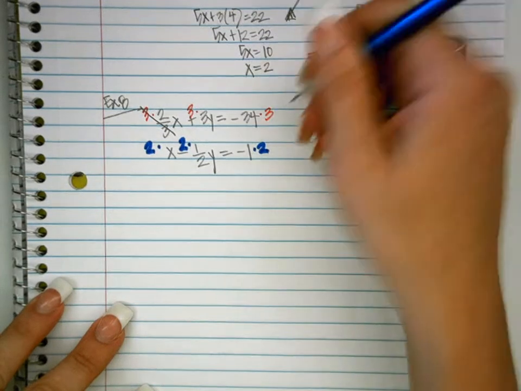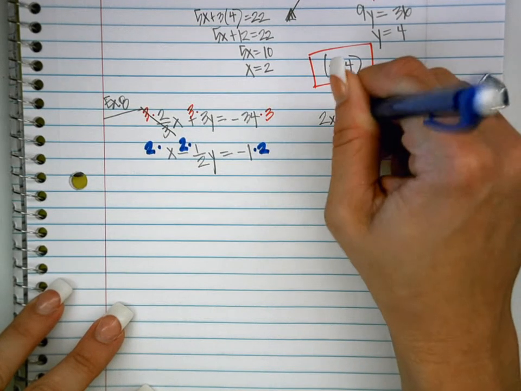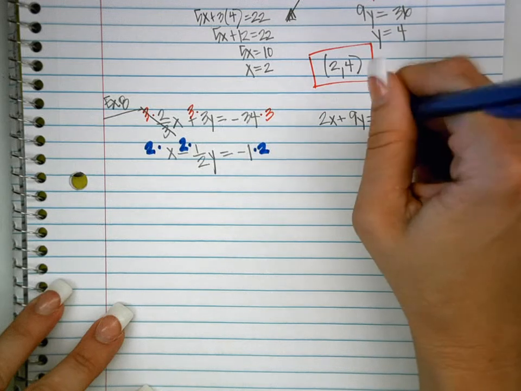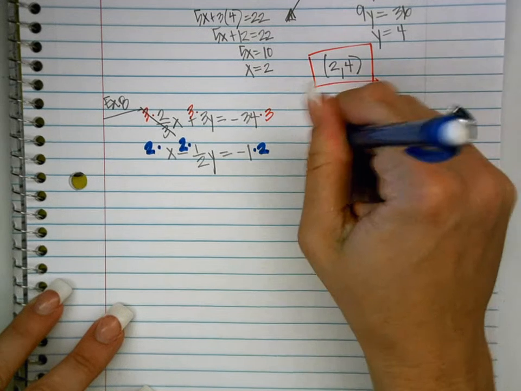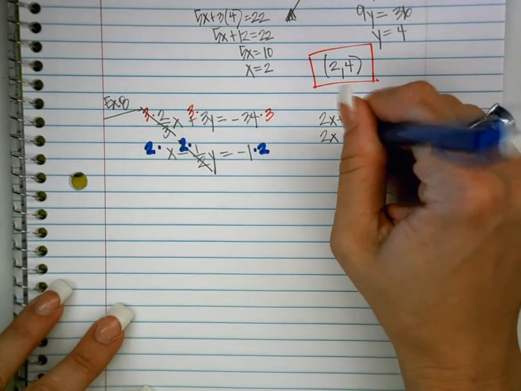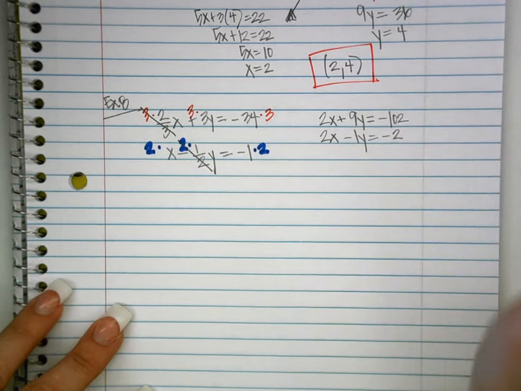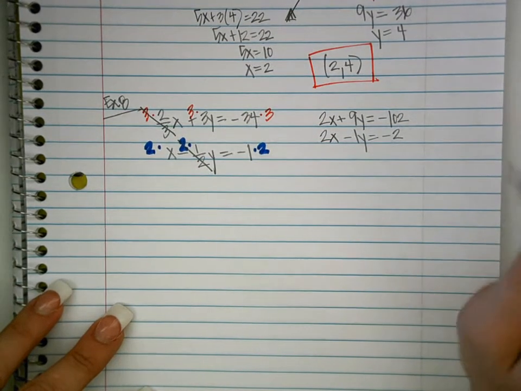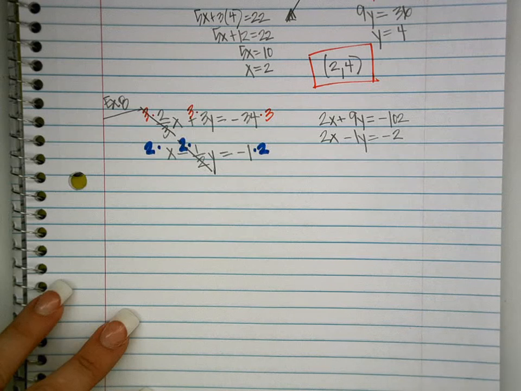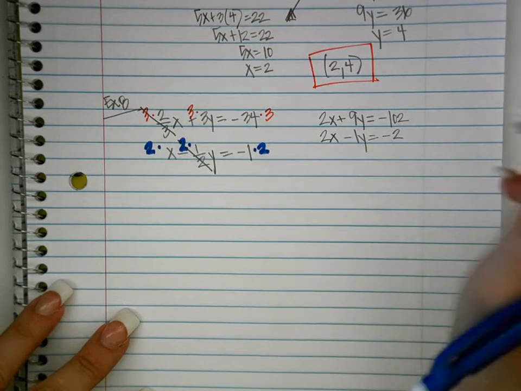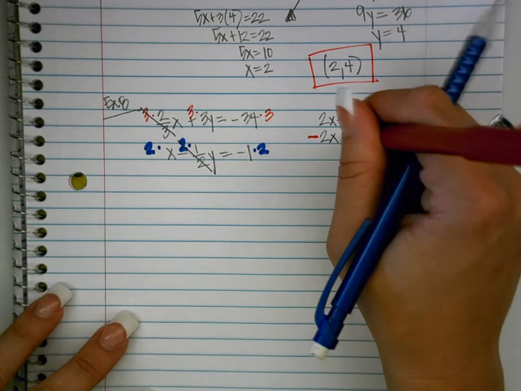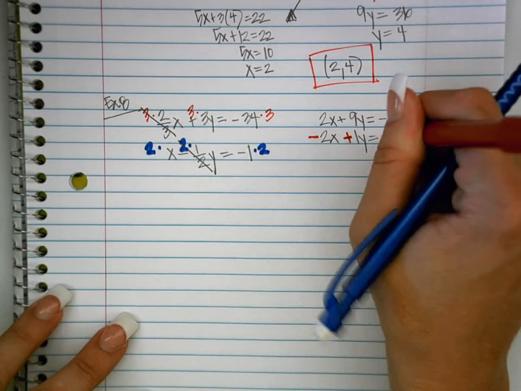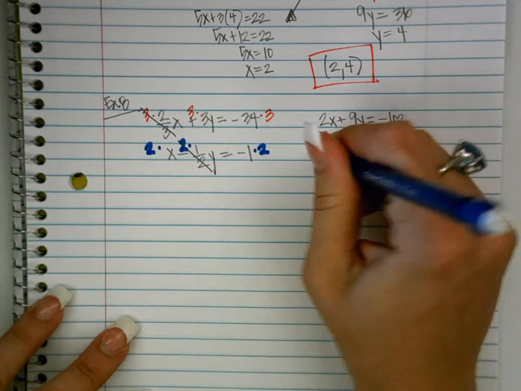So you'd get 2x plus 9y equals negative 34 times 3 is negative 102. For your bottom 2x, this goes away, minus 1y equals negative 2. Now that you have these worked out and multiplied through, can you add them together for something to cancel? No, not yet. What do you have to do to one of the equations? Multiply by a negative. Instead of rewriting everything, let's just multiply by a negative. That changes this to positive, changes this to positive. So you don't have to rewrite everything. Then if you add these together, the x's go away.